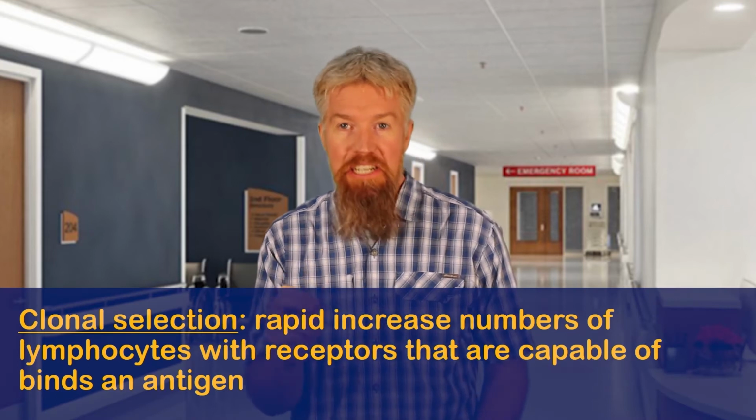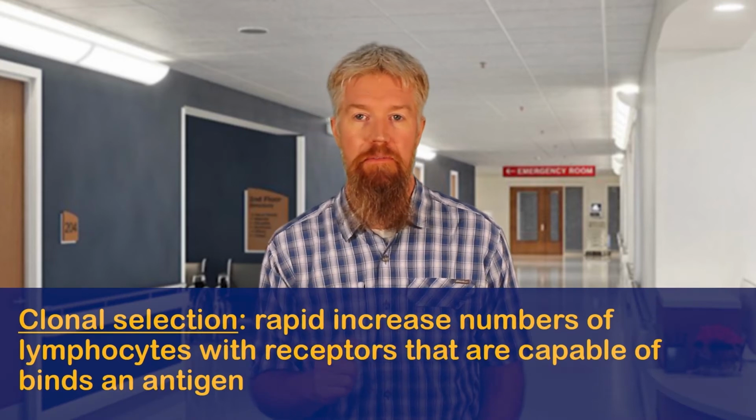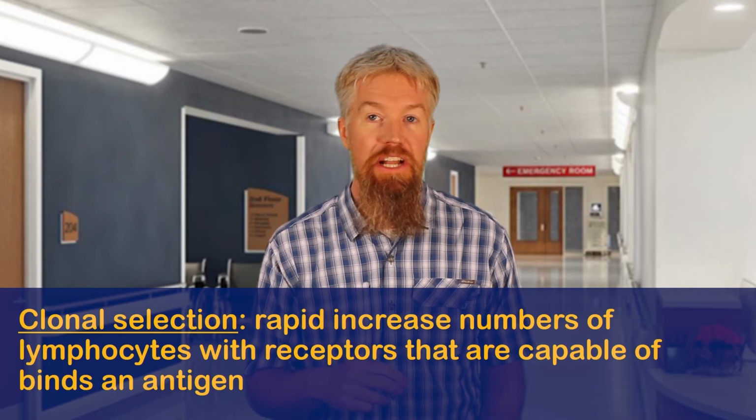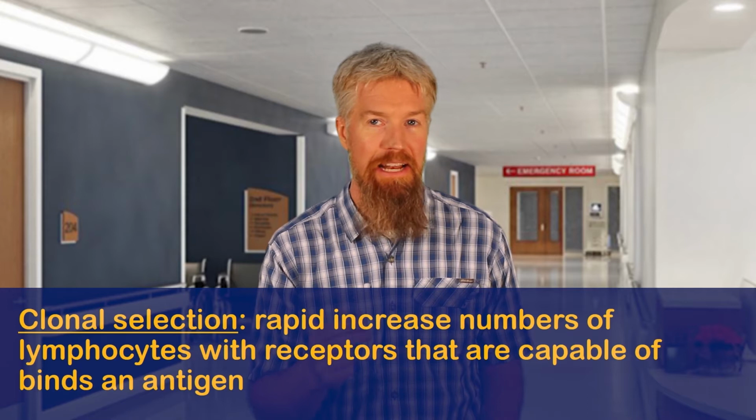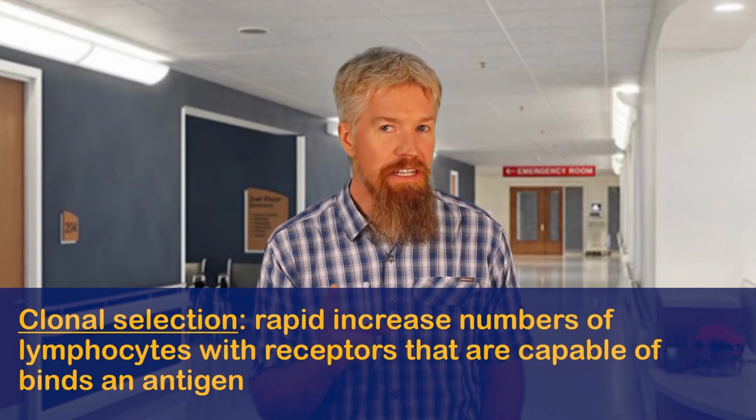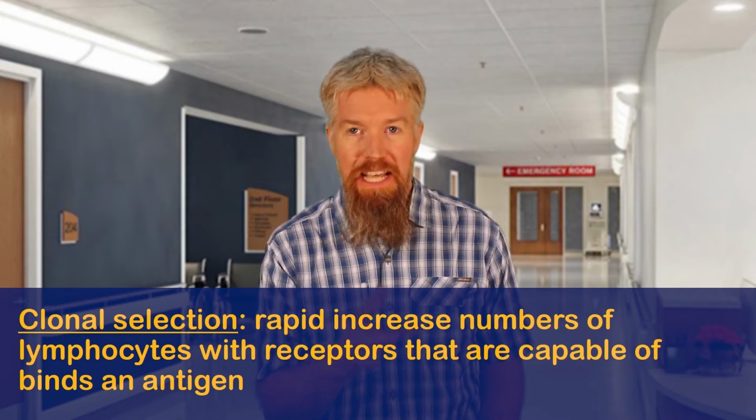This becomes the first step of clonal selection. Clonal selection, as you recall, is going to be that rapid increase in numbers of the lymphocytes that are capable of binding an antigen. So how does that really work? Well, this is kind of what we've talked about already. Anytime those lymphocytes become activated, they begin to divide.